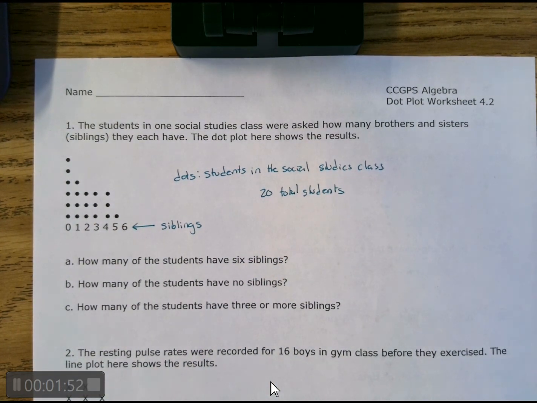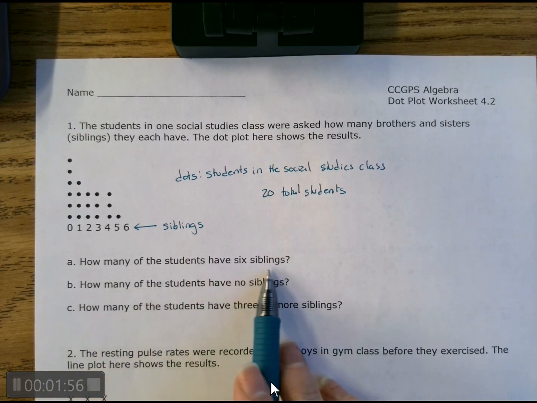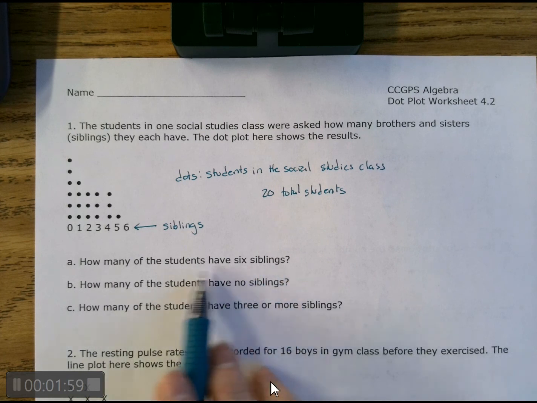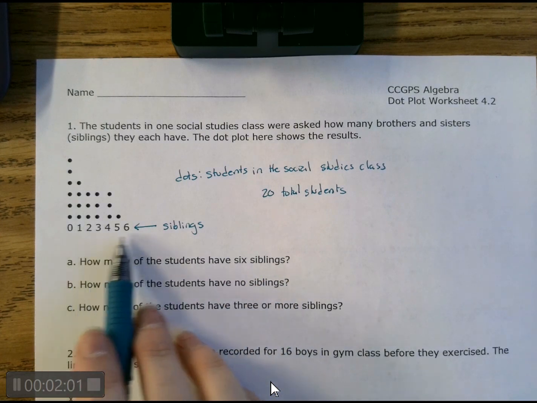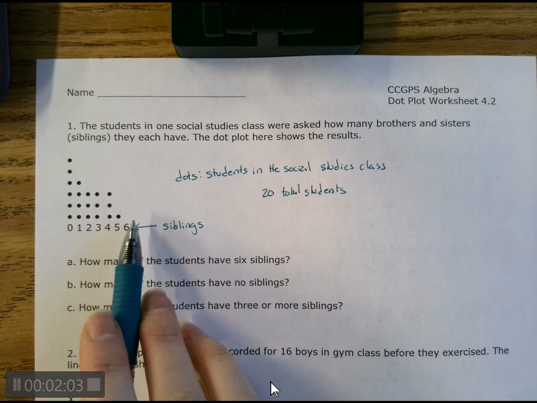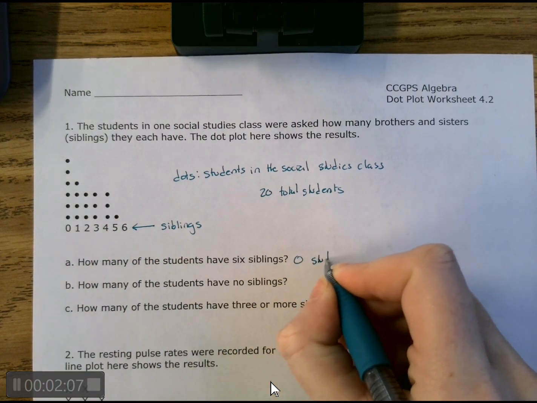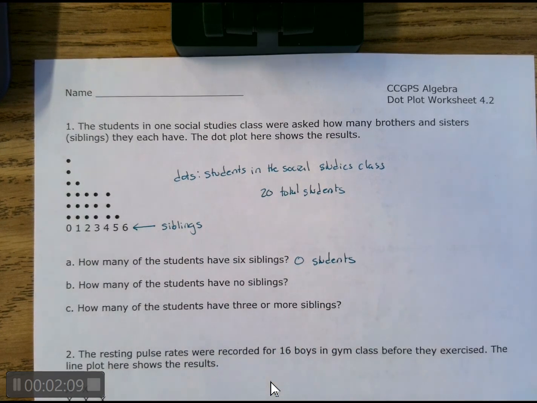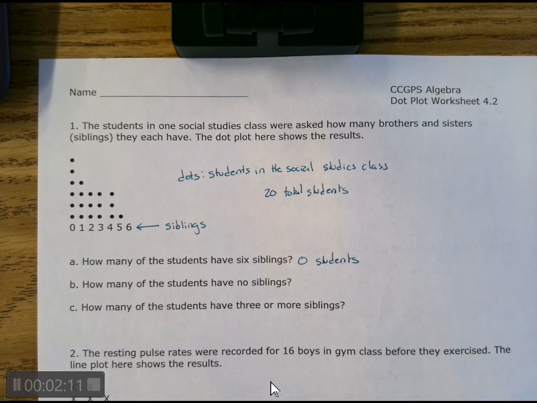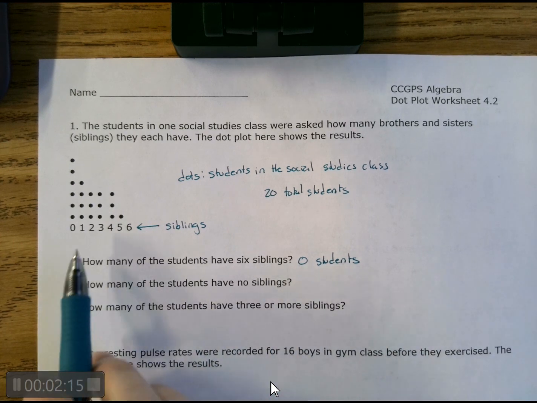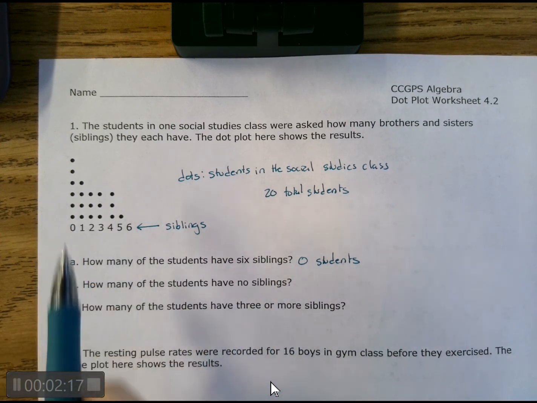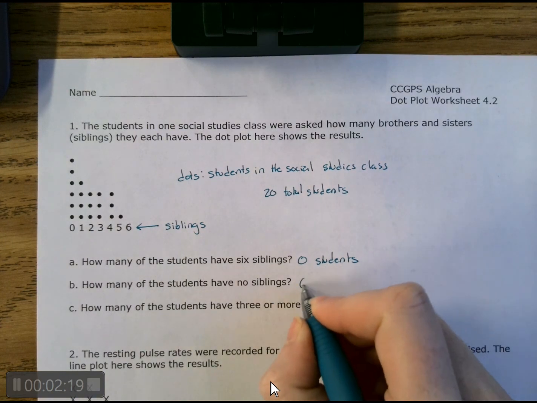Alrighty, so now that we have that basis, how many of our students have 6 siblings? Well, you're going to go to 6, because these are our siblings. And since there's not a dot, that means 0 students have 6 siblings. Okay? And then how many students have no siblings? Well, that was the 0 siblings, and we already counted that, and that was 6 students.